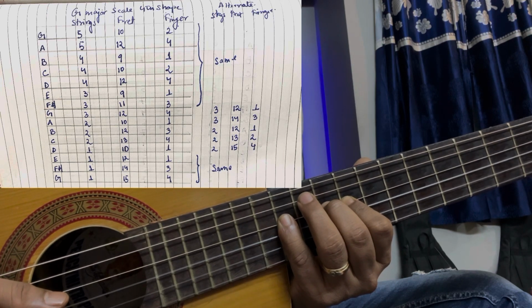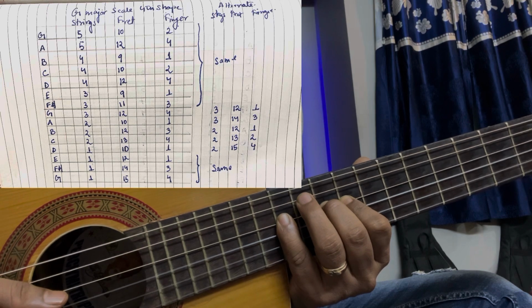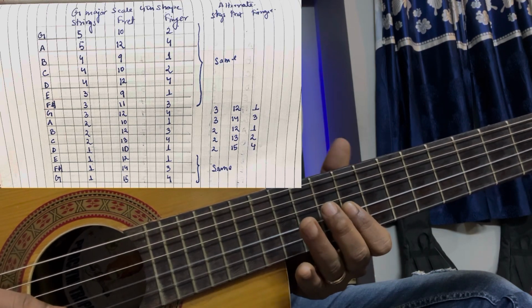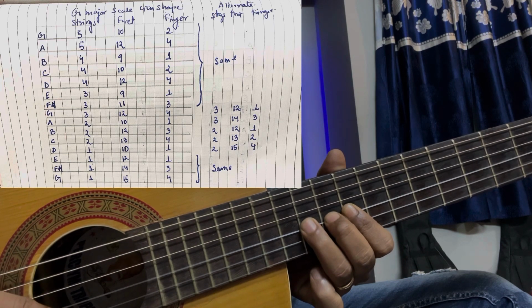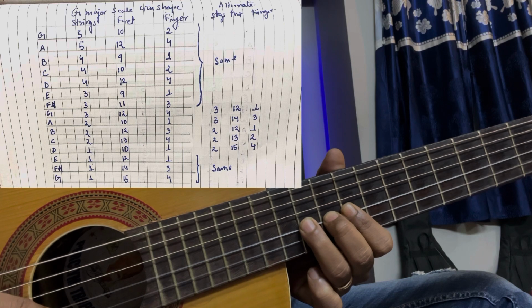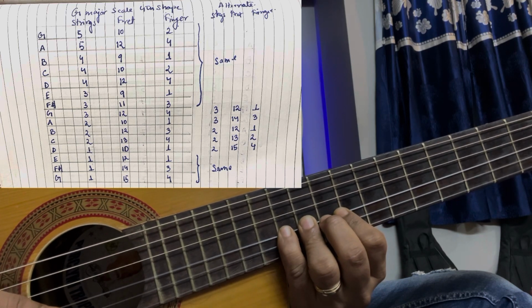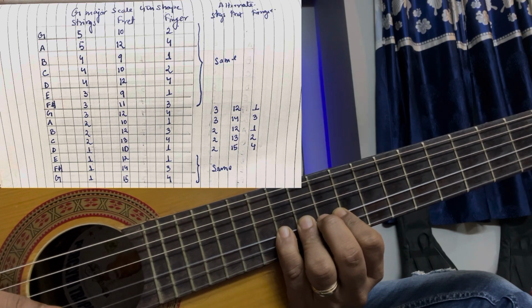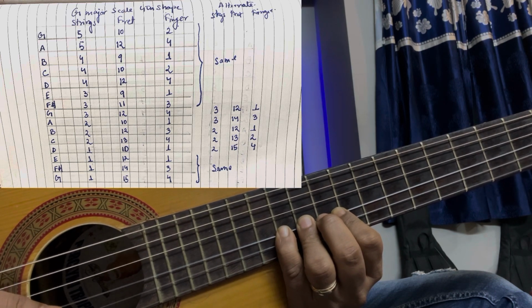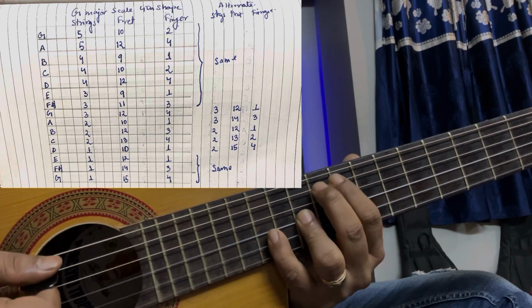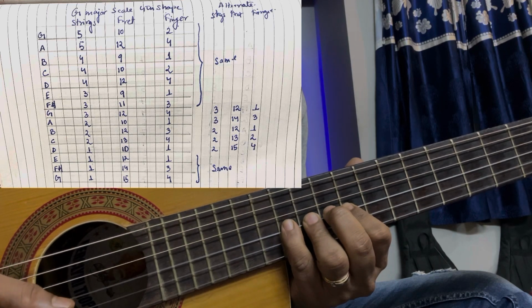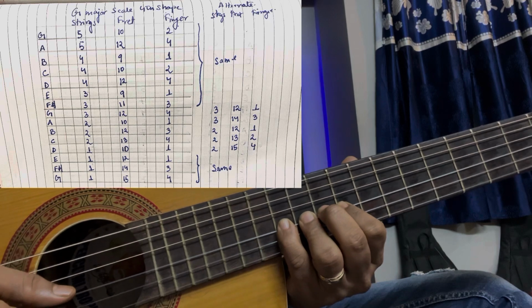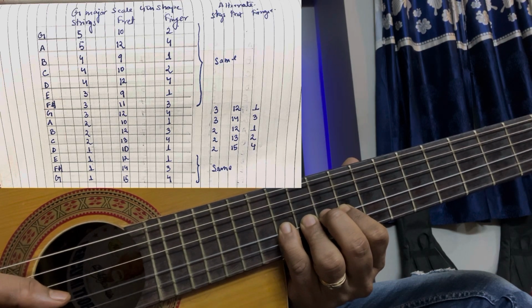The D note comes 4th string, 12th fret, 4th finger. The E note comes as 3rd string, 9th fret, 1st finger. F sharp note comes as the 3rd string, 11th fret, 3rd finger. G note comes 3rd string, 12th fret, 4th finger. So we have the lower octave, and we go to the higher octave.